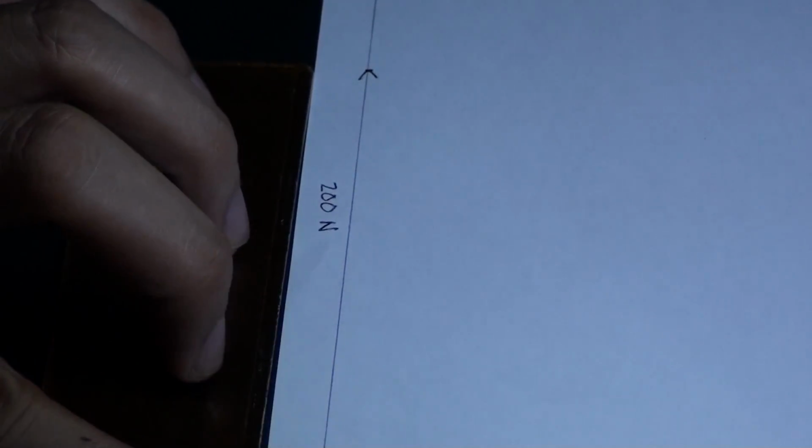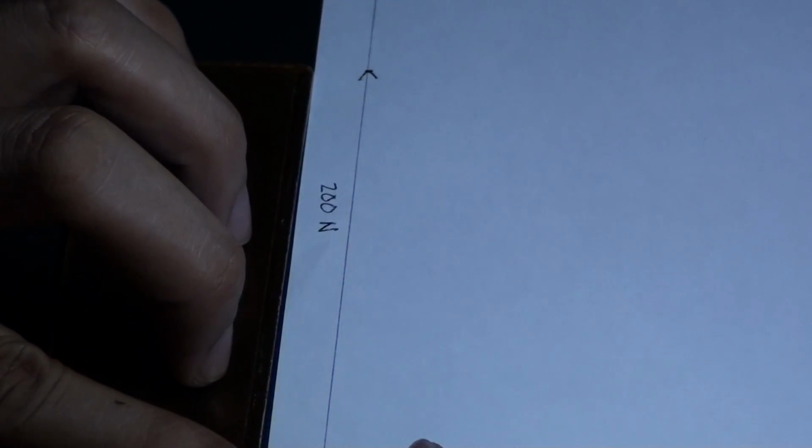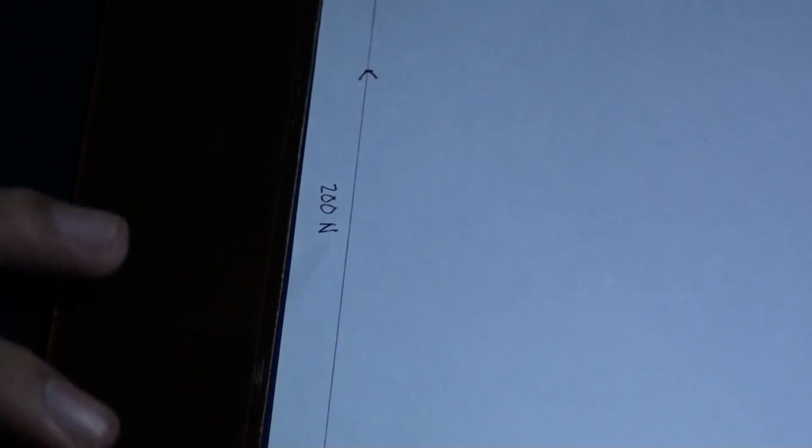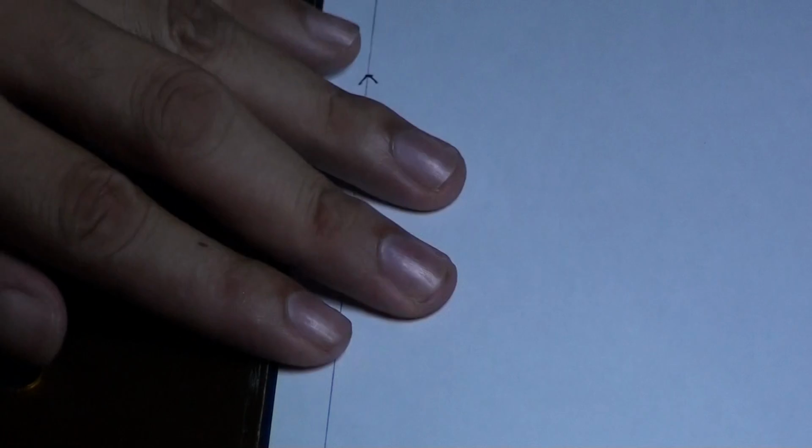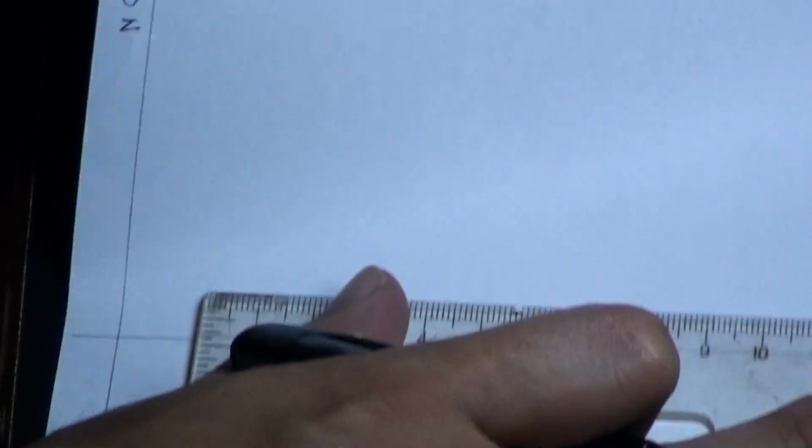To establish the horizontal line now, this is the target.